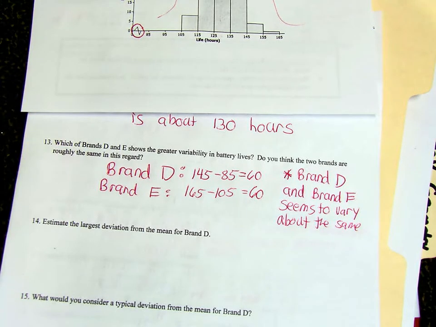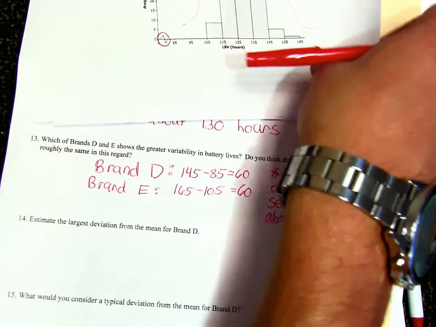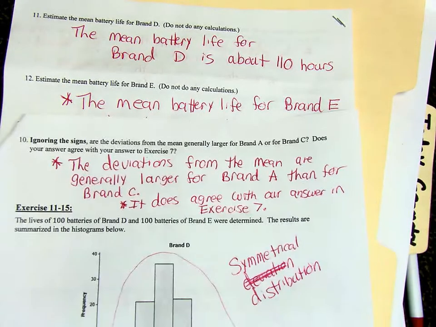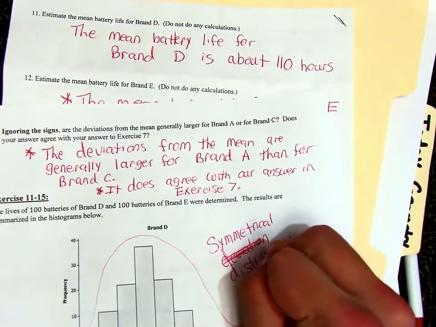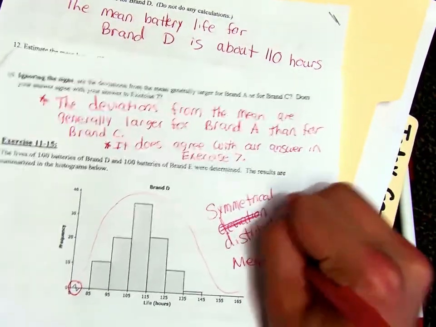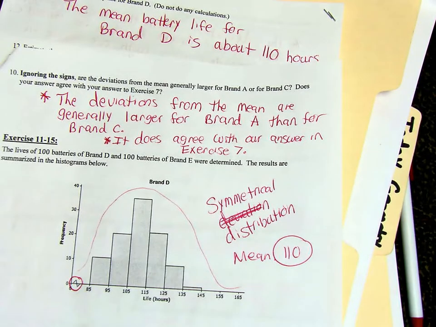And then for number 14, they want us to estimate the largest deviation from the mean for brand D. So if we look at this chart right here, we said our mean for brand D would be about 110 hours.